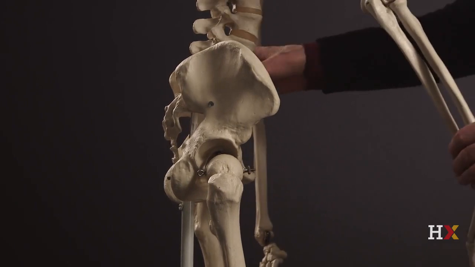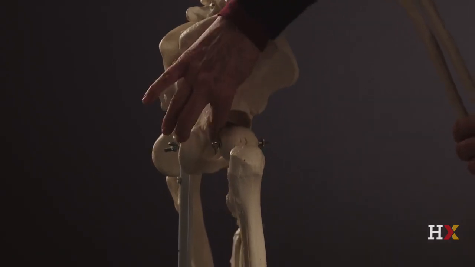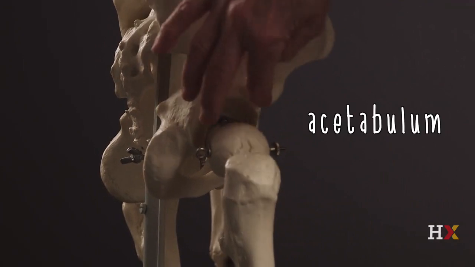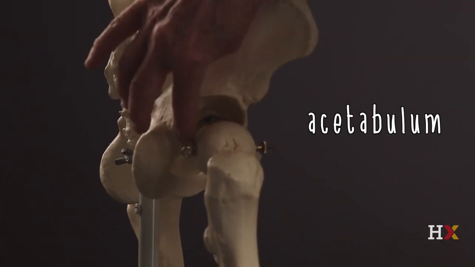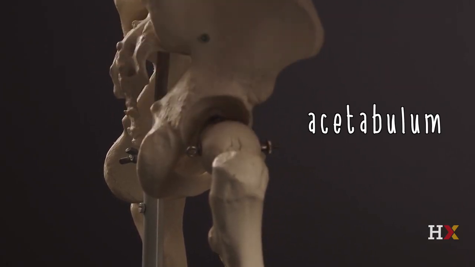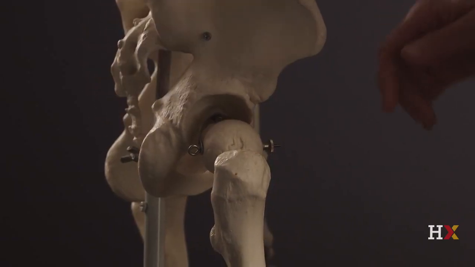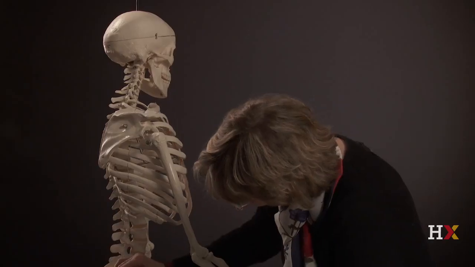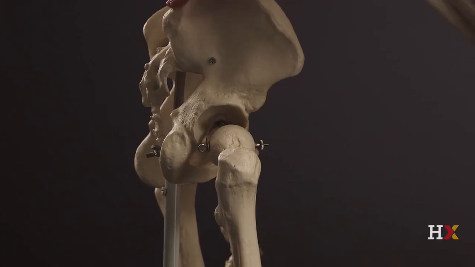While we're looking at the pelvis from the side, this depressed area here is the acetabulum, and that's from a Latin word which means a vinegar cup, which was a popular drink in ancient Rome. So this is the vinegar cup, and the three bones of the pelvis, the ilium, the ischium, and the pubis, meet at the acetabulum and fuse. So it's a single bone now, but it developed in the embryo from what were three separate bones.